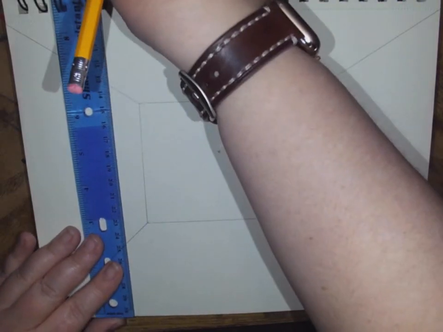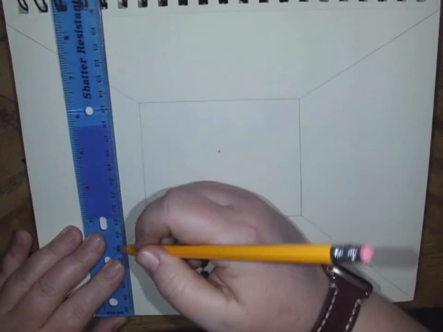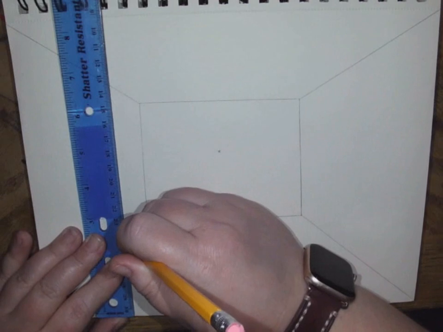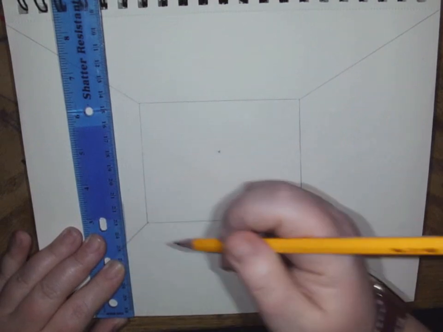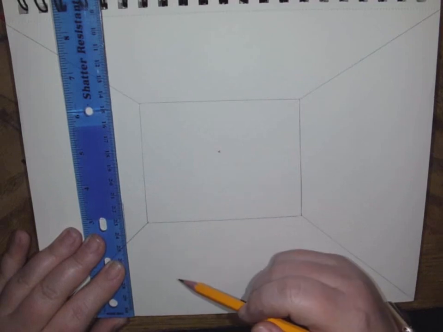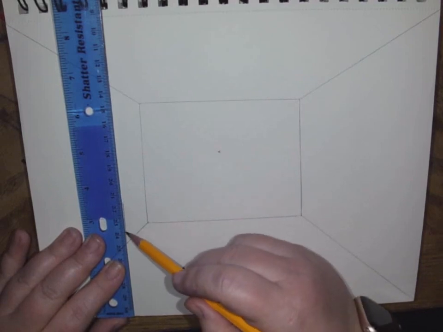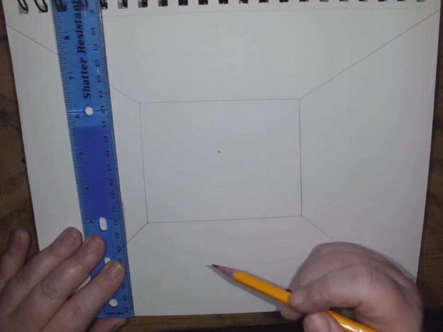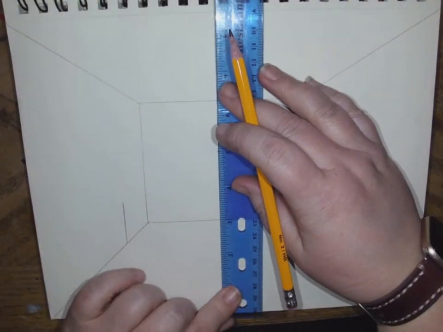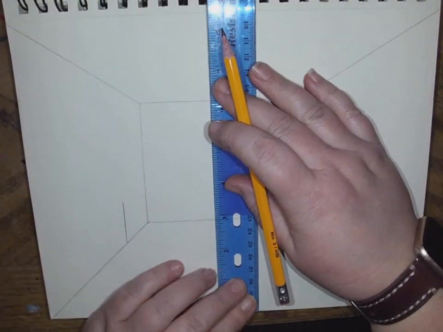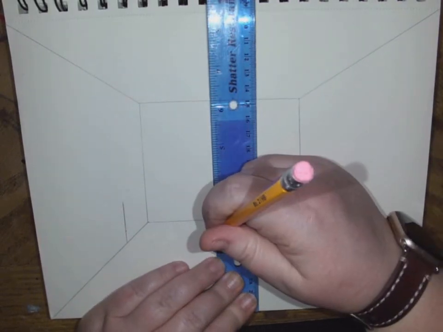Sorry, I'm trying to make sure I keep a straight line. This is going to be for my headboard. Okay. The bed itself will probably end right about here. Make it about this big.